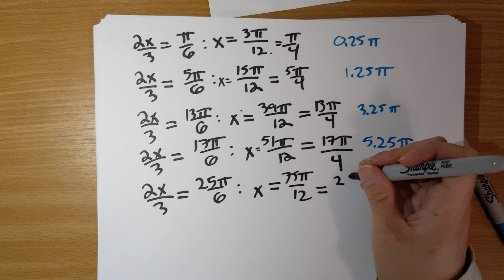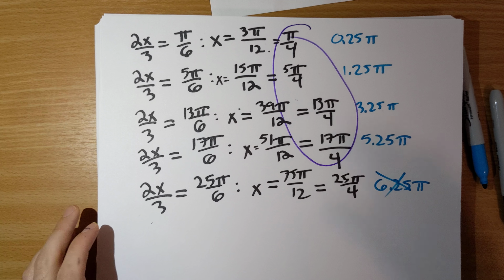And that would be 25π over 4, which is like 6.25π. And I think that's a little bit too big for us. So yeah, there are 4 solutions: π over 4, 5π over 4, 13π over 4, and 17π over 4.